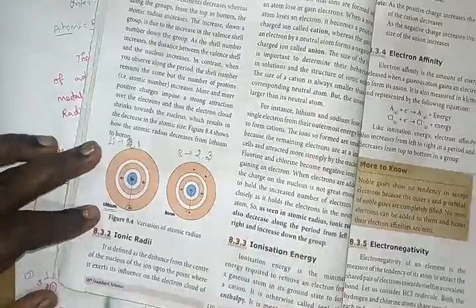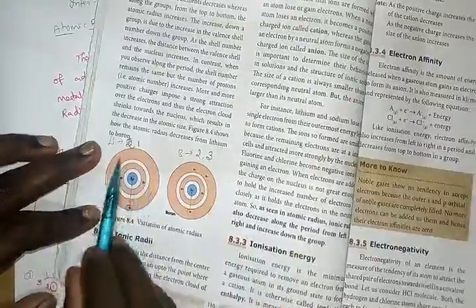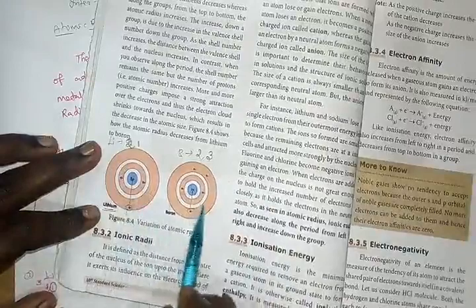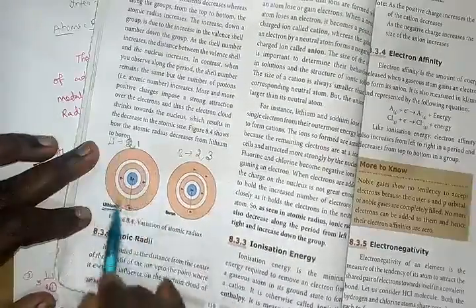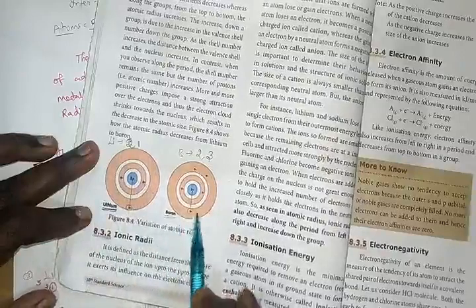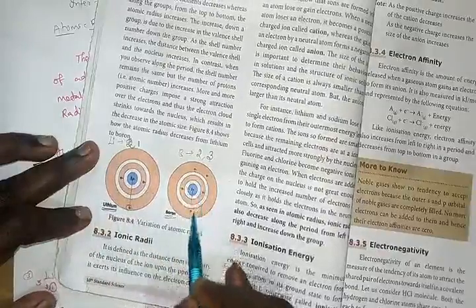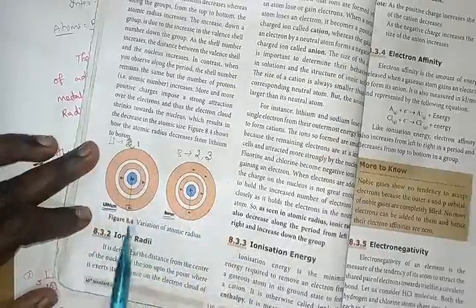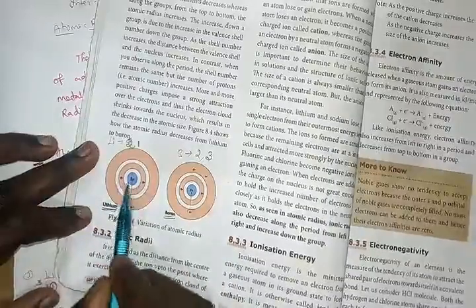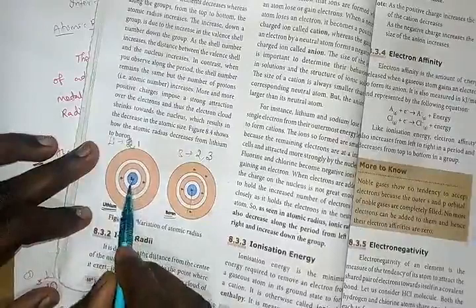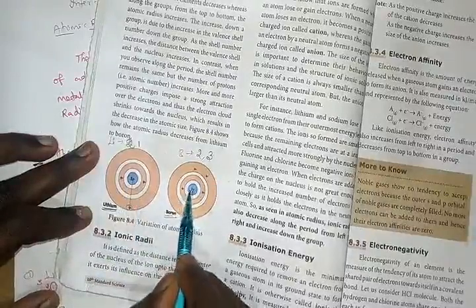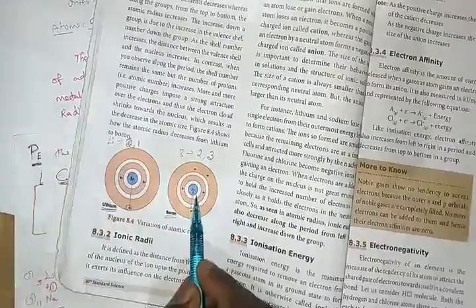That means there are 3 electrons in the L shell for boron, whereas for lithium there is only 1 electron in the L shell. But what is one more extra point? The nucleus of lithium has 3 protons, whereas boron has 5 protons. So that is the main difference between these two atoms.